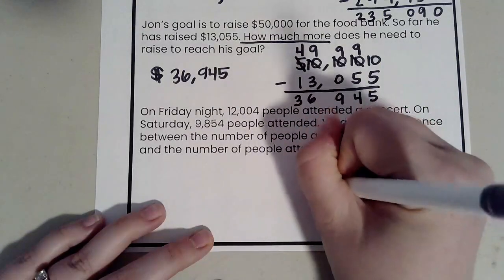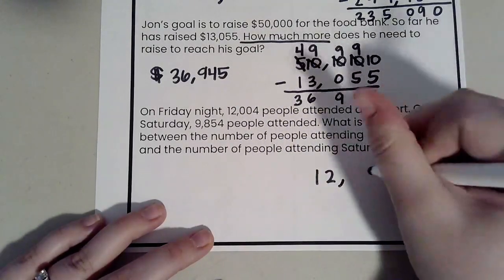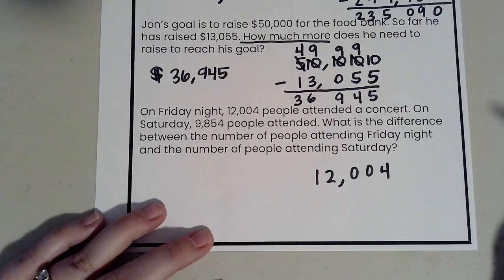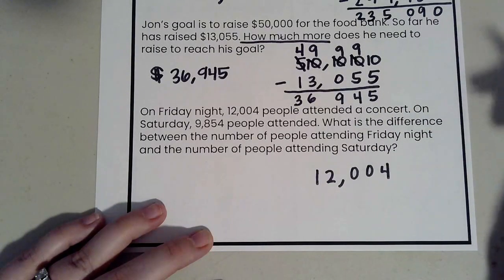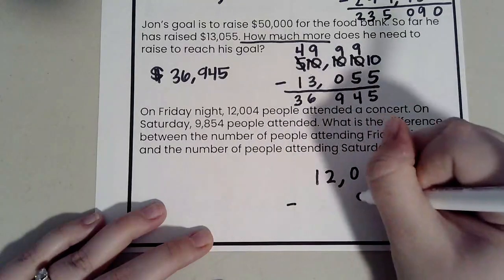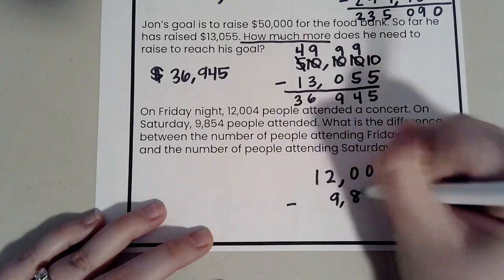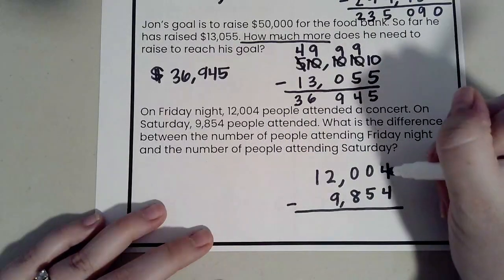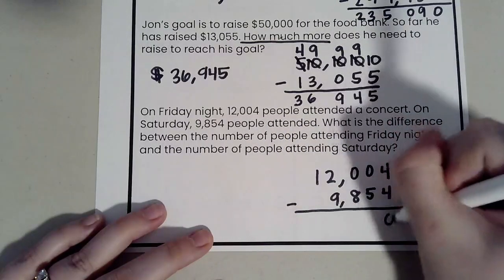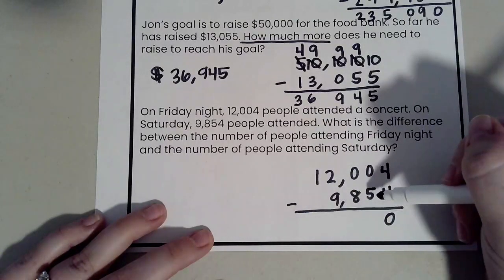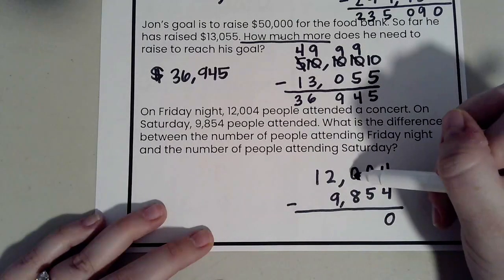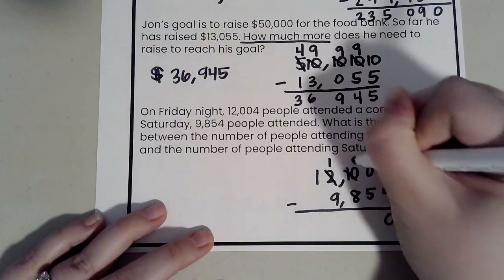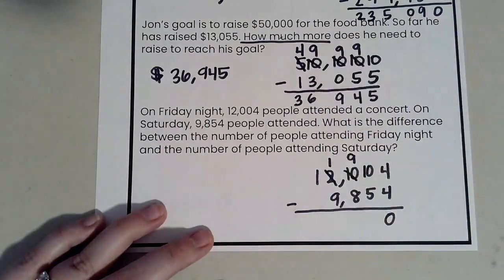So let's write our first number, 12,004, leaving nice big spaces. If you don't have enough space, you need to pause and erase. Minus 9,854. Draw our line. Okay. 4 minus 4 is 0. Now, can we subtract 0 minus 5? No. Can we borrow from here? No. So this 2 will become a 1. 10 becomes a 9, and then 10 right there.